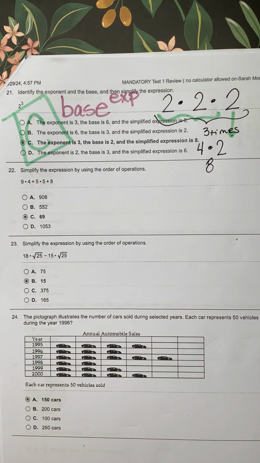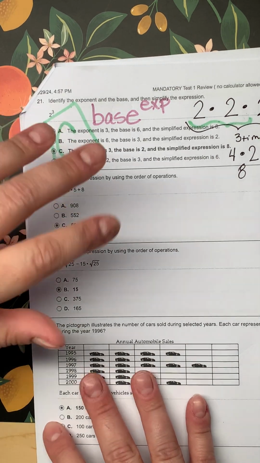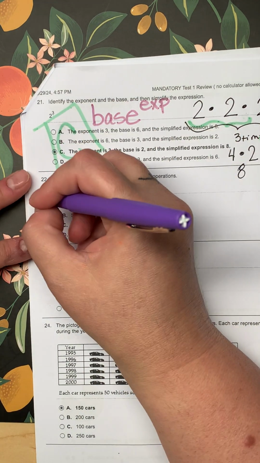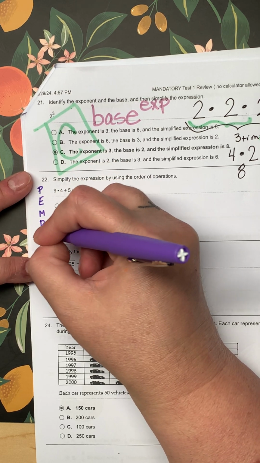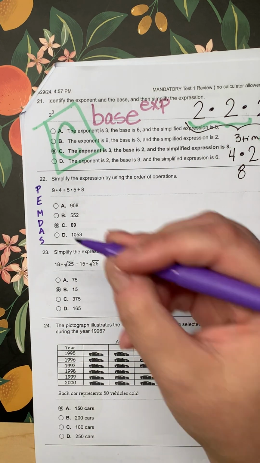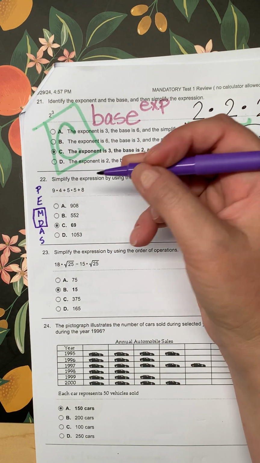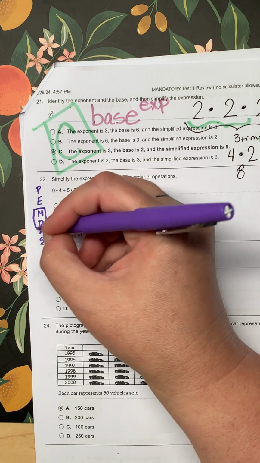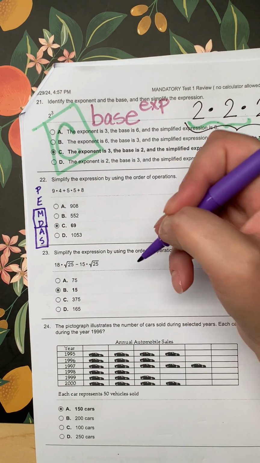Number 22. Simplify the expression by using order of operations, okay? And let's remember, that's PEMDAS. And remember, if you only have multiply and divide in your problem, you go left to right. If you only have addition and subtraction in your problem, you go left to right.